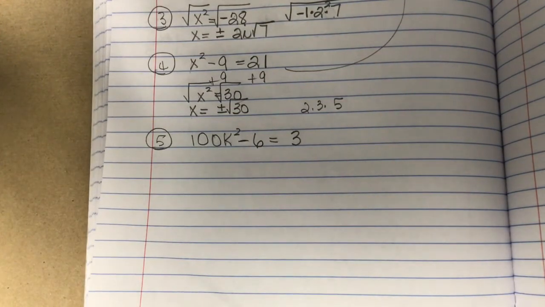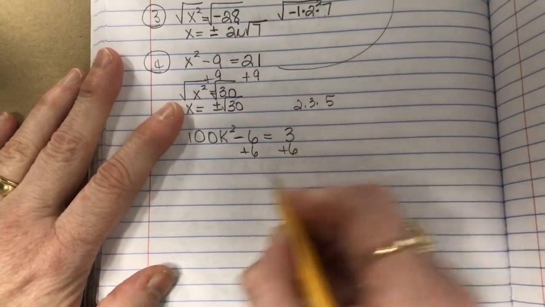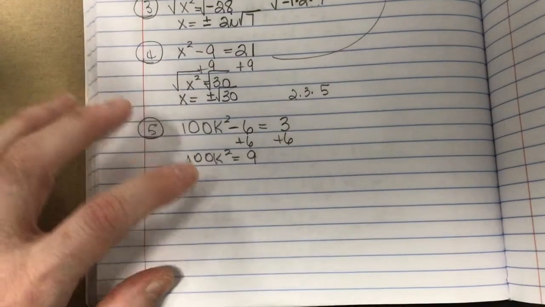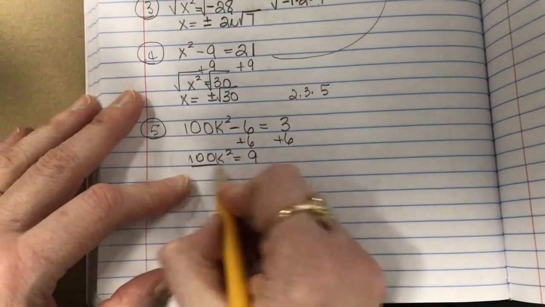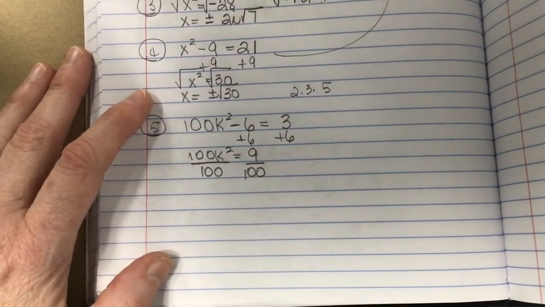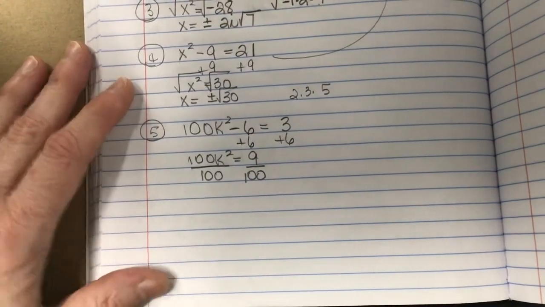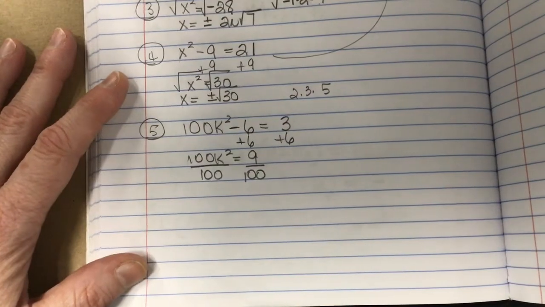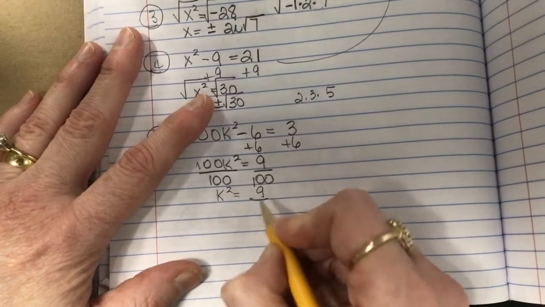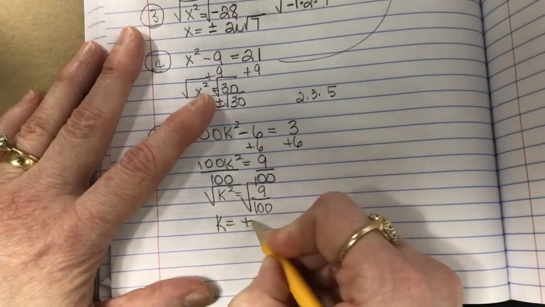But anyway, I need to get k squared by itself. Well, there's a couple of things going on here. To get it by itself, let's add the 6, and I get 100k squared is equal to 9. Now, even though 100 is a perfect square, you still need to go ahead and divide by 100, because what if that had been 17k squared or 20k squared? They're not perfect squares, and that would have been a case where you got irrational answers that needed to be rationalized. But these are nice, pretty ones, because we'll get k squared is equal to 9 over 100, square root, k equals plus or minus.